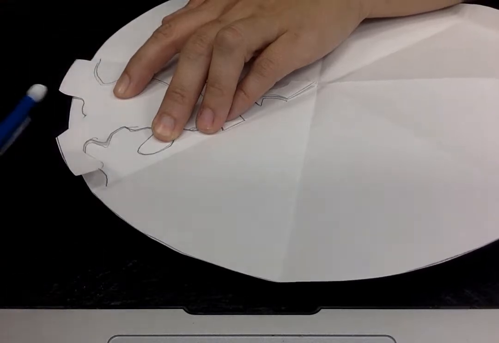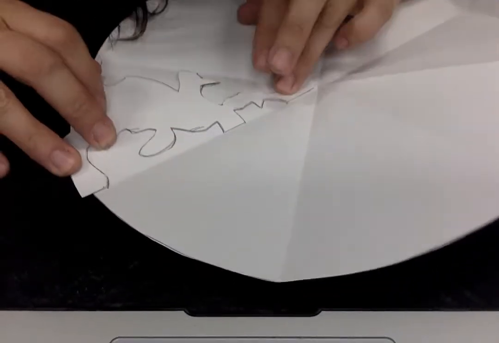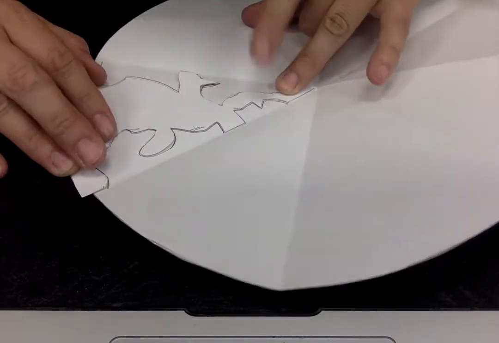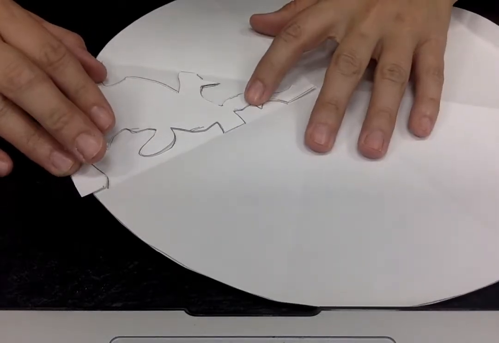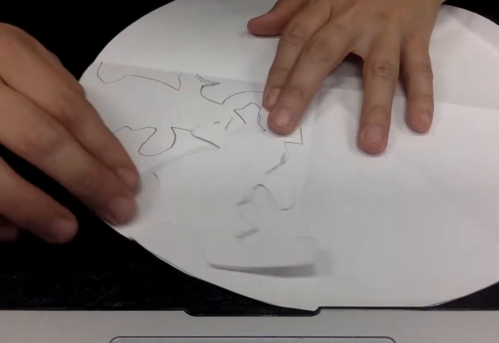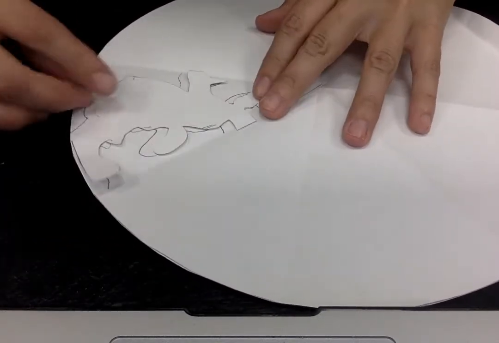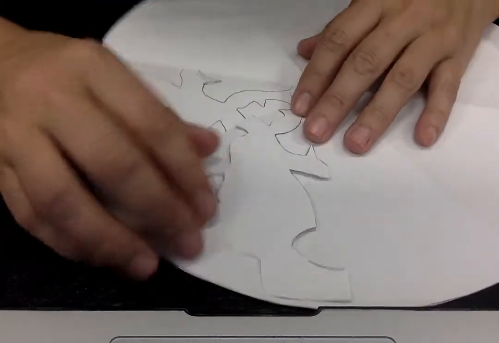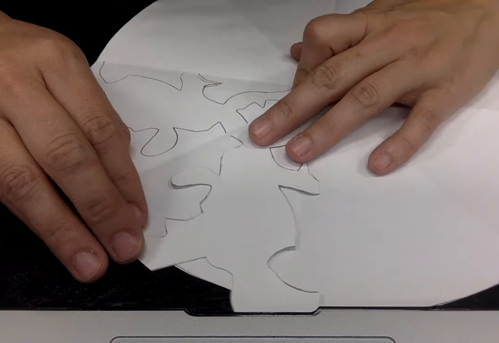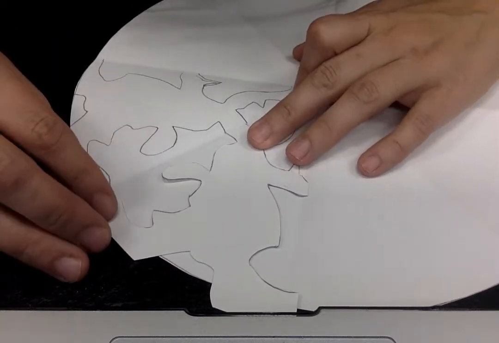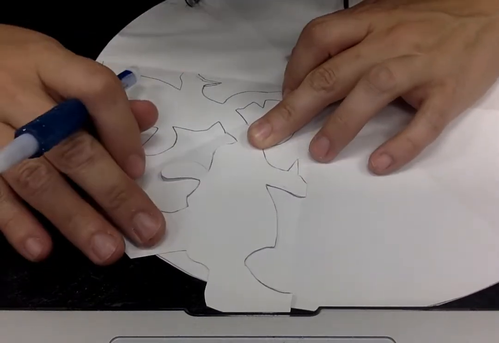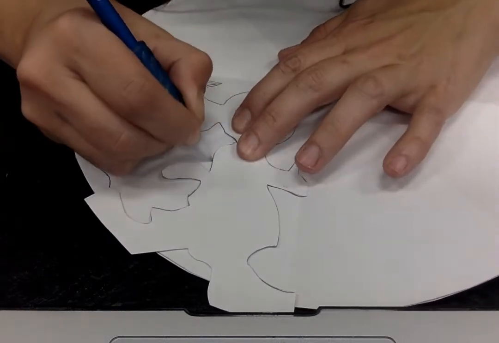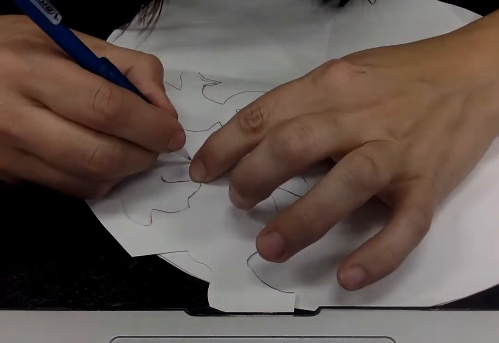Okay, now this is the tricky part. So what we're going to do is now we have to move to the next piece of the pie. Now instead of just sliding it over like that, because that's not going to line up, you're going to flip it. So you flip it over into the next section or box. Line it up and remember to trace both sides. That is very important that you trace both sides as you're holding it.